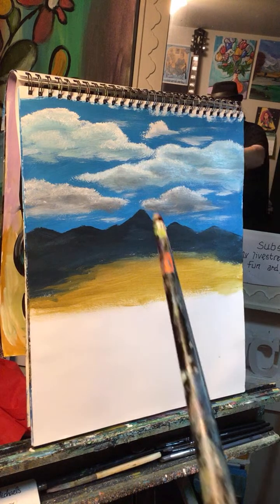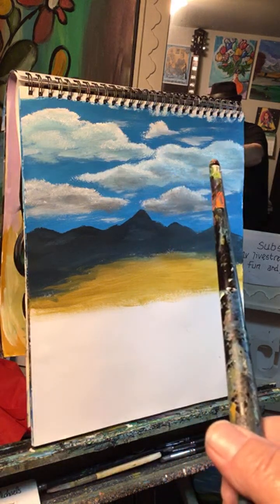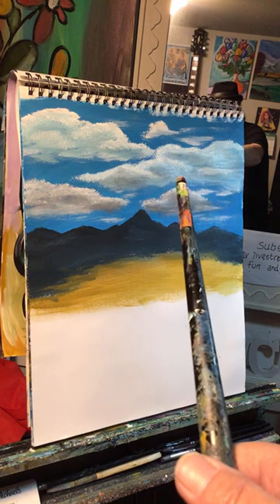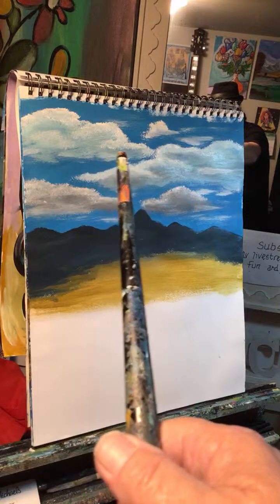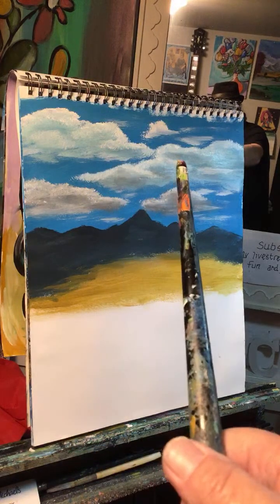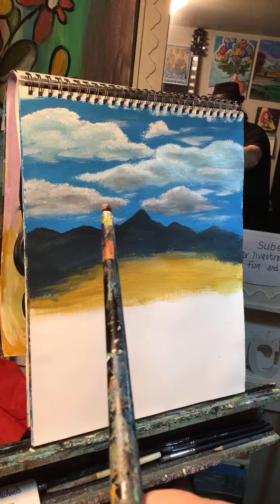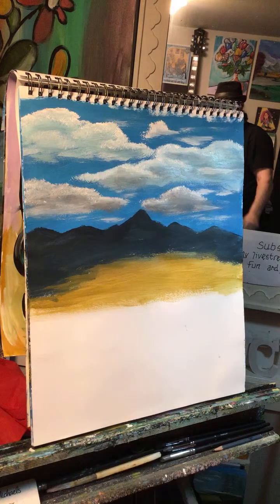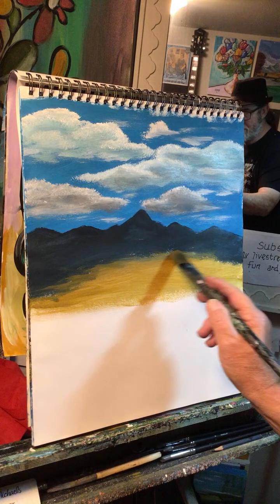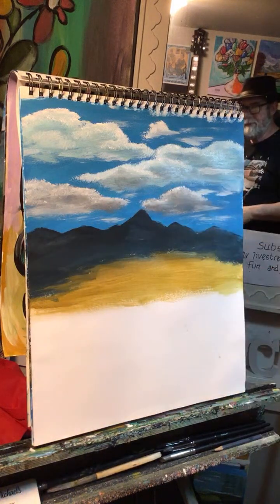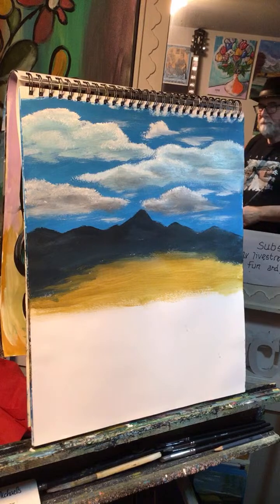Look at that cloud. You see that? The blue. It makes the clouds look three-dimensional when you put this shadow in. But let's let it dry. You know, acrylic paint, you got to give it a while to dry. It soaks and it starts to look a little different.